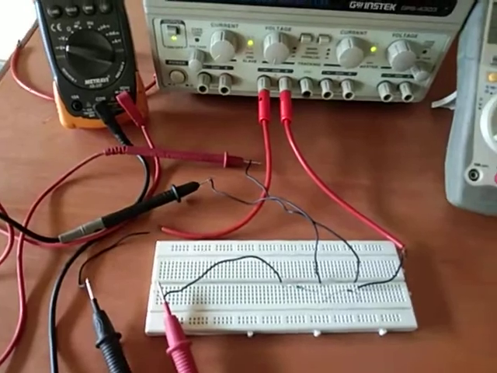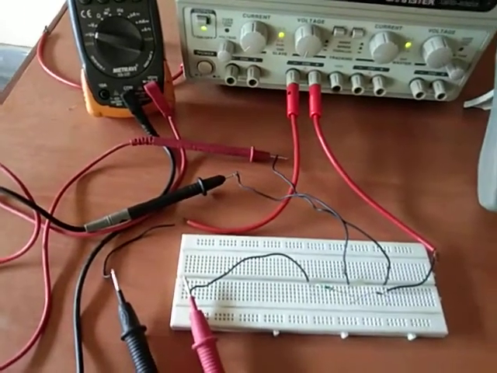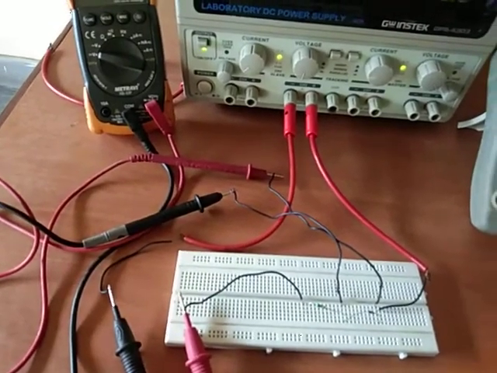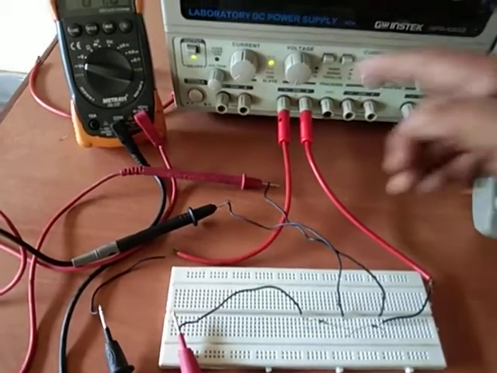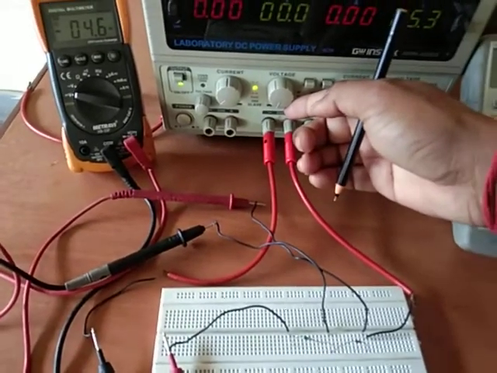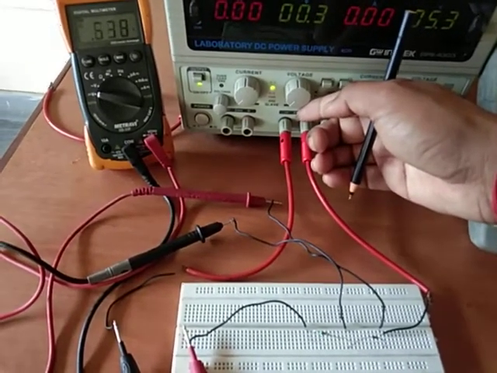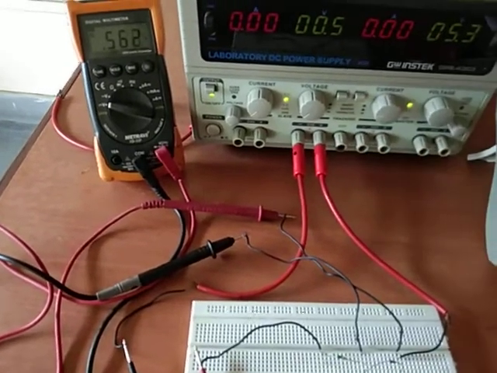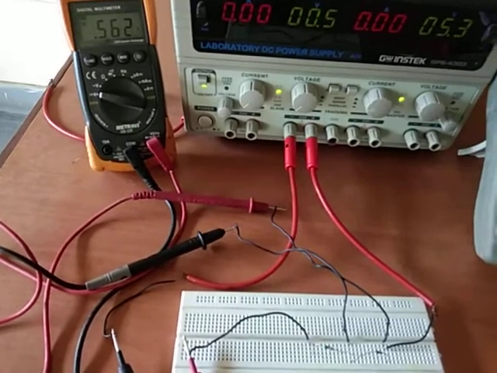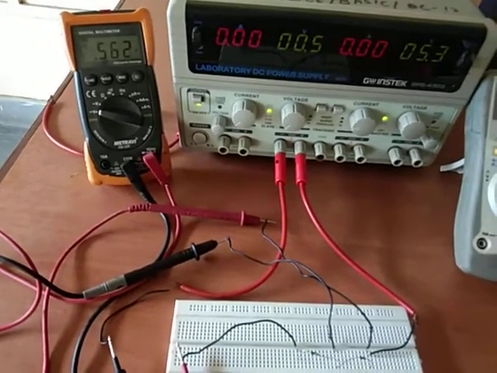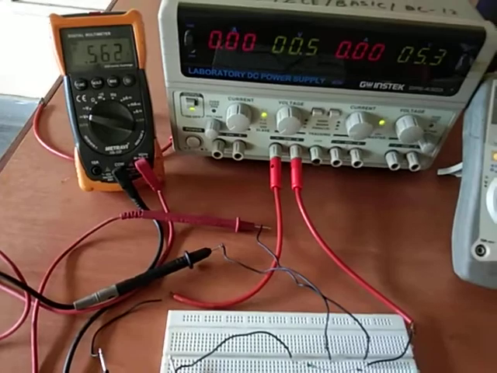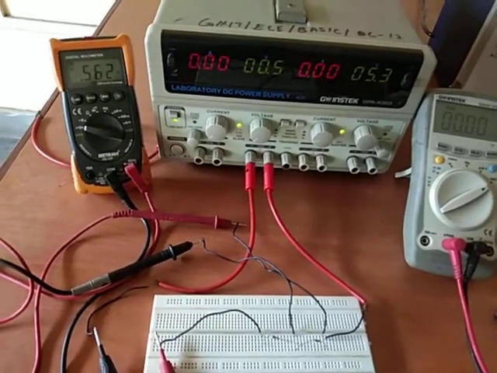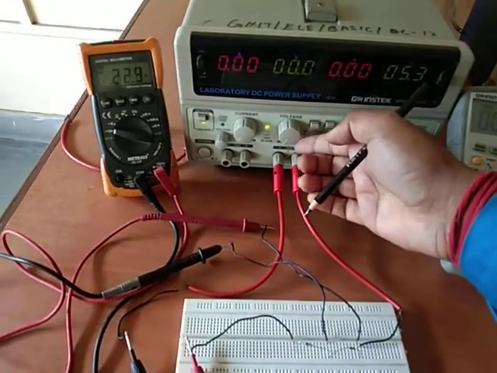At first set the input voltage to 0 volt, then VZ 0, IZ 0. Now varying the input voltage: 0.5 volt. Input voltage 0.5 volt, then VZ 0.5.